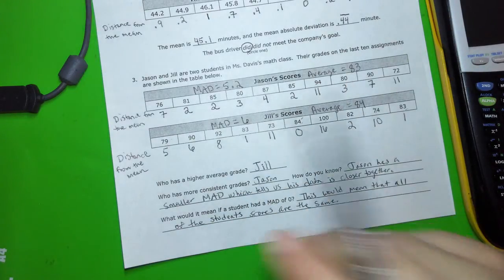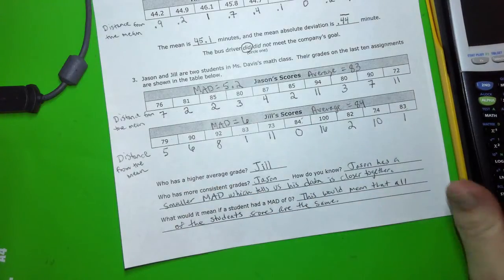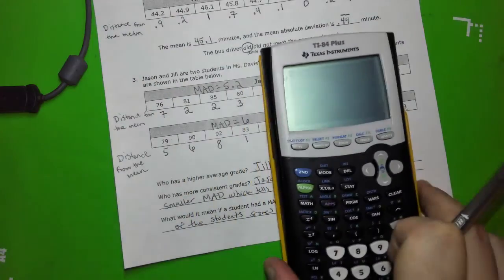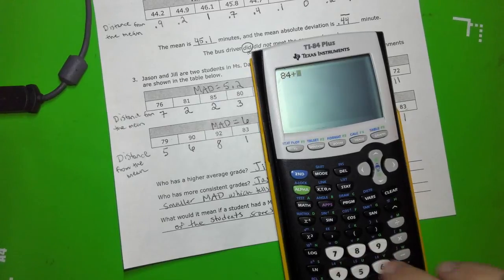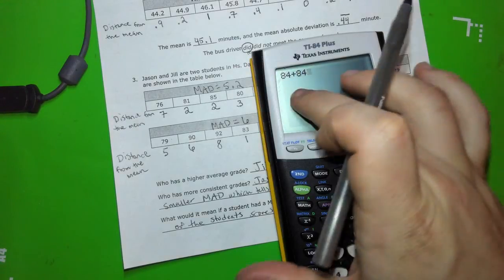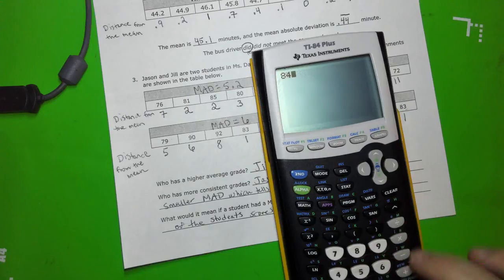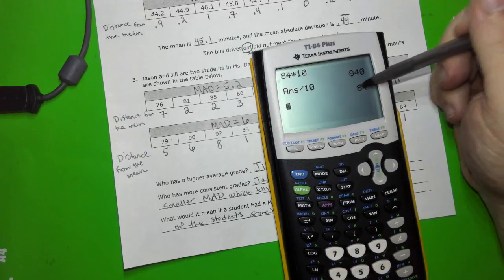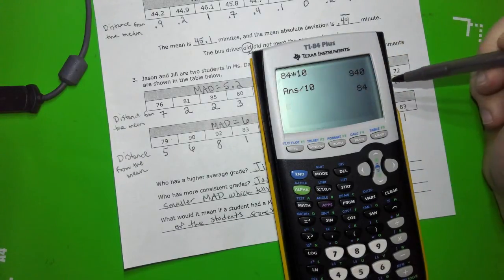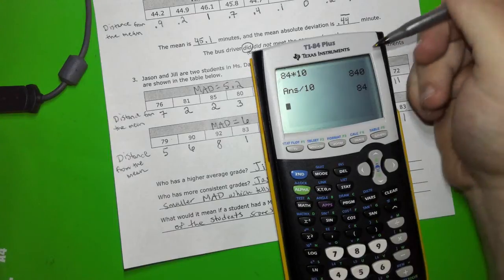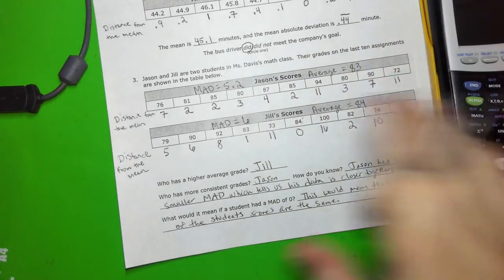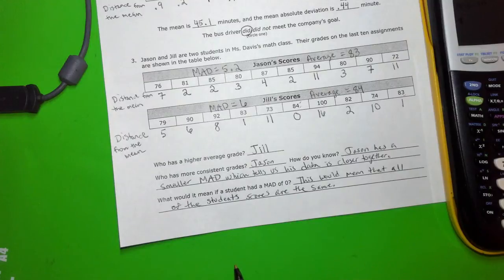Well, if you had, for example, let's say they made an 84 10 times, right? So if they made an 84 10 times, I would do 84 plus 84. I could do this 10 times, or I could type 84 times 10. Okay, that'd be 840, and then I would divide it by 10 scores. And so that score that they got every time would be their average, right? And there would be 0 distance between this average and the scores because they're all the same, meaning their mean absolute deviation would be 0, which means that the student would always score the same on their test.